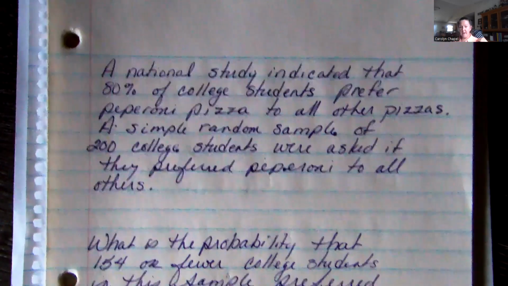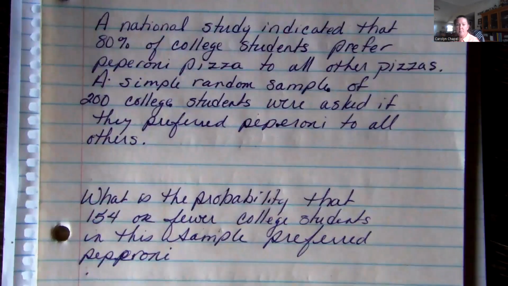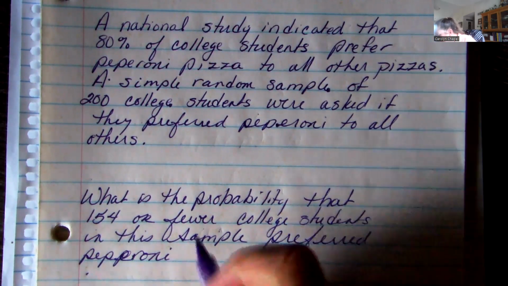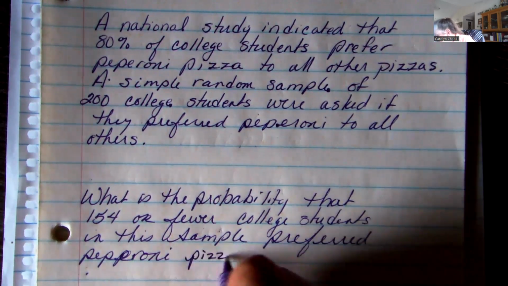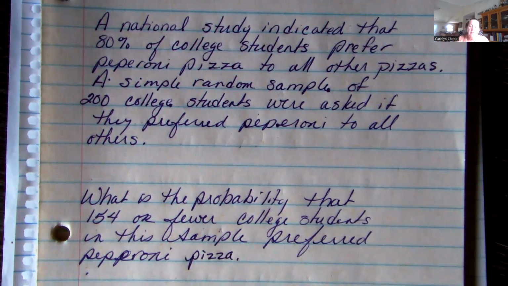Now, the question we are asking ourselves is, what is the probability that 154 or fewer of these students preferred pepperoni pizza? Okay, yes, these problems resemble a binomial situation. Yes, they are in fact a binomial situation.